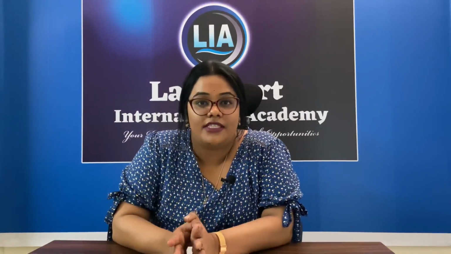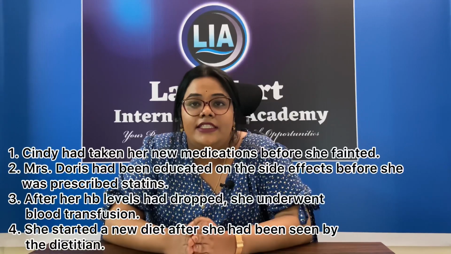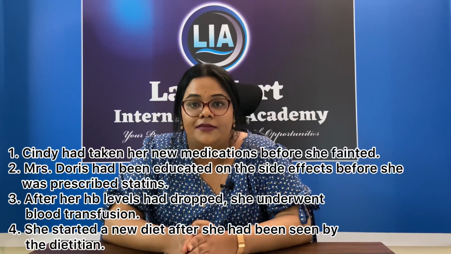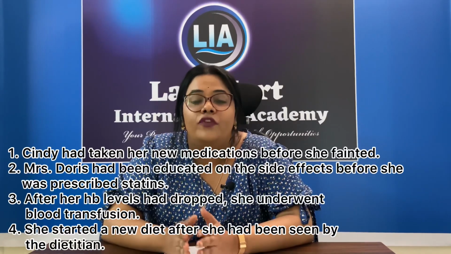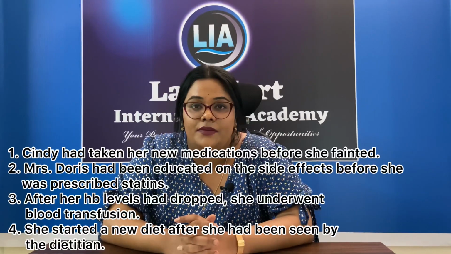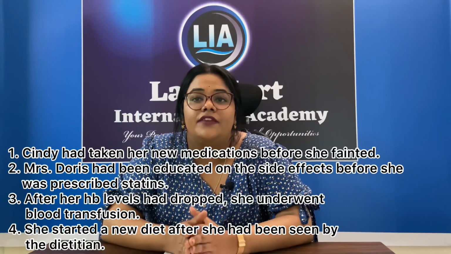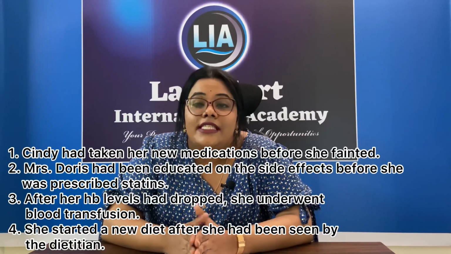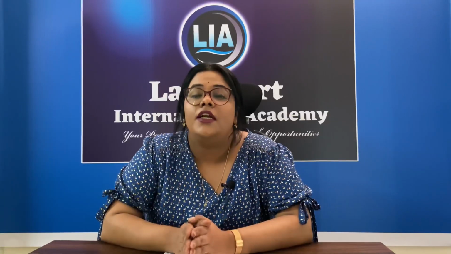To make sure we have understood the tense, the usage of "before" and "after", let's have a look at a few more examples. Cindy had taken her new medications before she fainted. Or Mrs. Doris had been educated on the side effects before she was prescribed statins. Or after her HB levels had dropped, she underwent blood transfusion. She started her new diet after she had been seen by the dietitian. Make sure to go through these examples once again to ensure that you have understood everything.